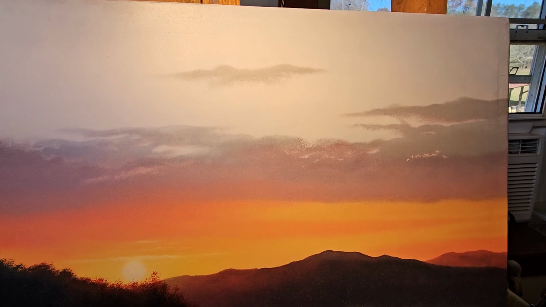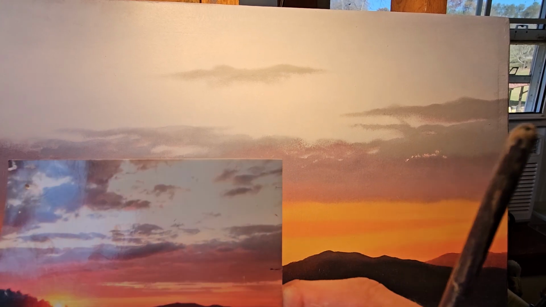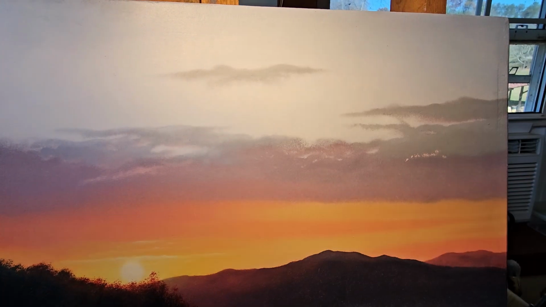Oops. It's a much darker purple down in there. So let's get us a little red. And let me see if I can find a clean palette knife. A little red and a little Payne's gray.